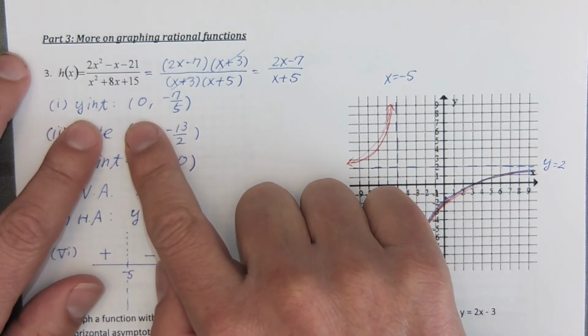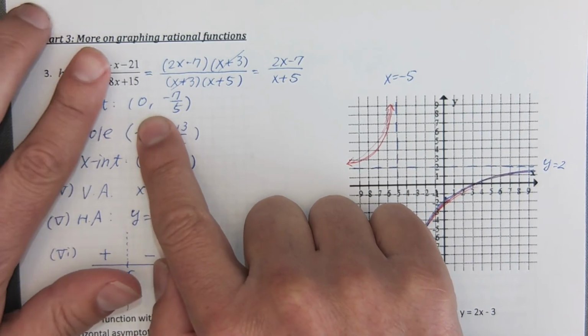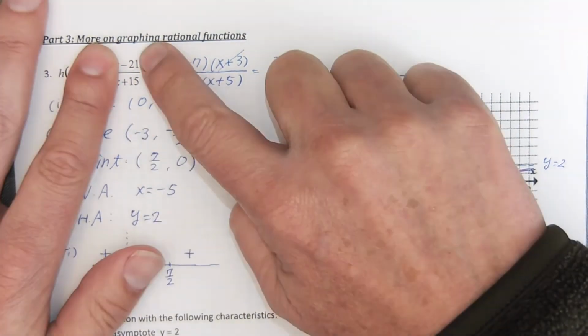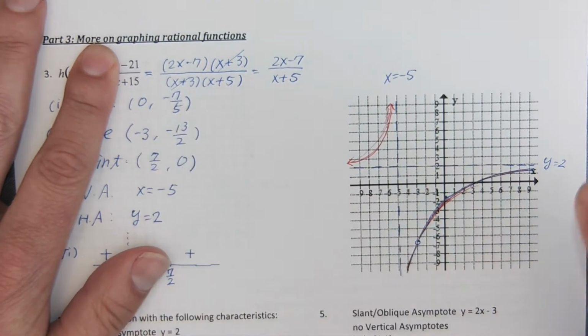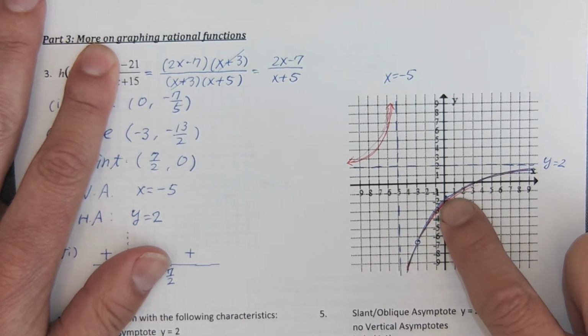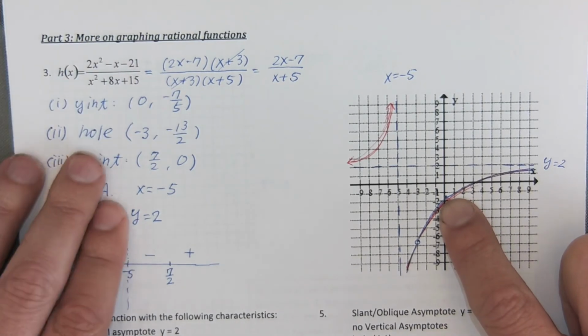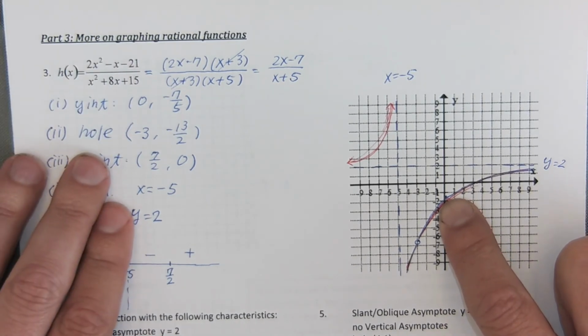The y-intercept is when x equals 0. When x equals 0, you can see it. That's negative 21 over 15, which reduces to negative 7 over 5. That's going to be right down here, negative 7 over 5. There's our y-intercept crossing the y-axis.